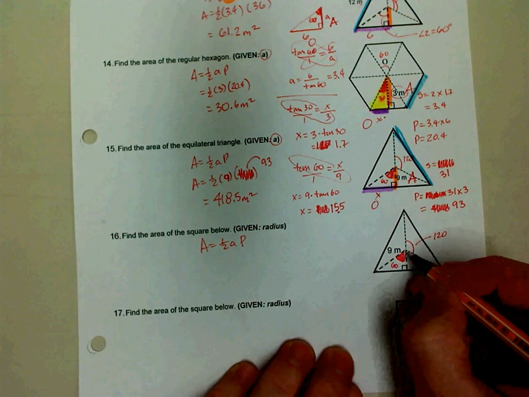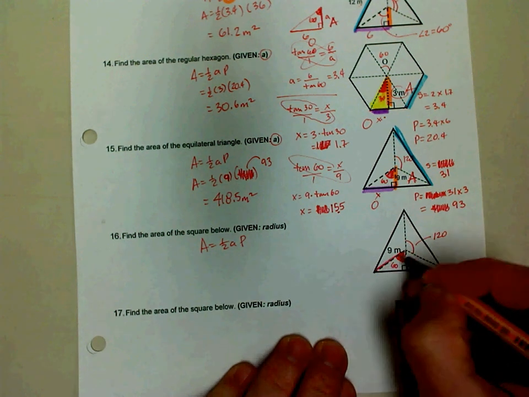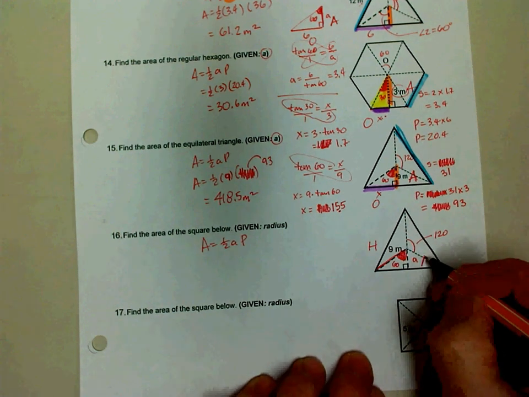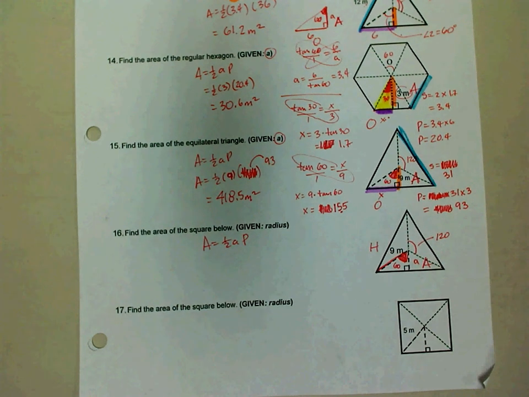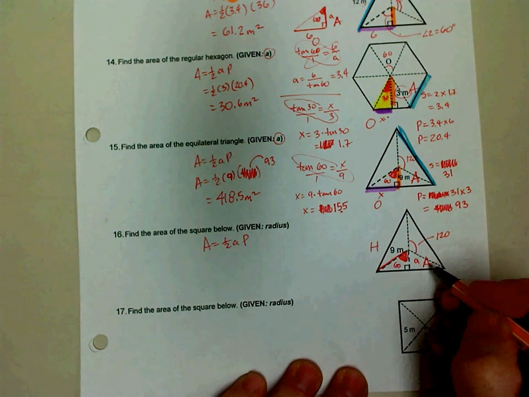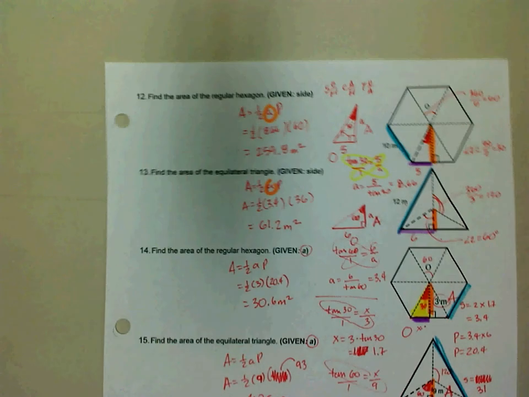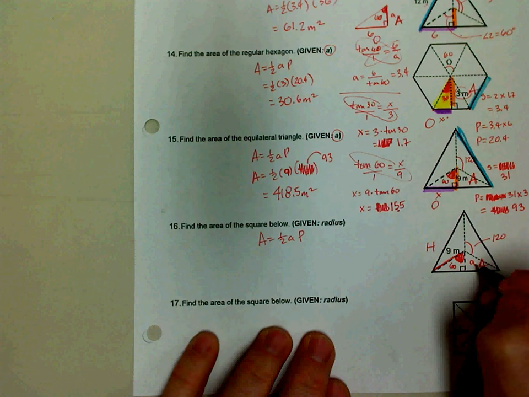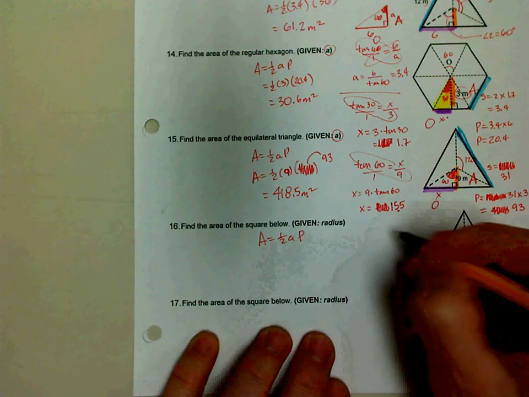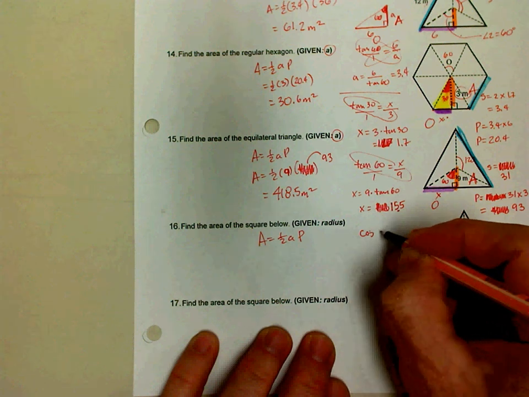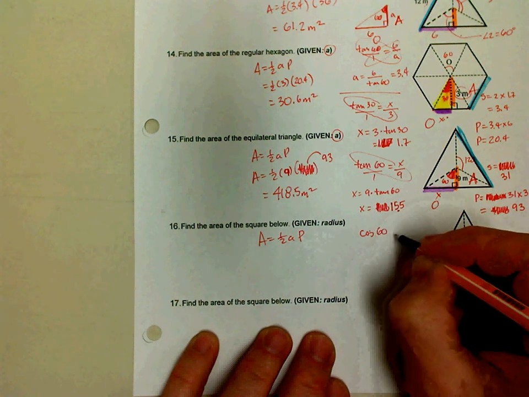A is getting easy for us. The apothem is adjacent. Now we have an A and an H problem, which is our CAH in the SOHCAHTOA. So to find A, the apothem, we're going to do this angle here. The cosine of 60 degrees equals A over H, the apothem over H, which is 9.